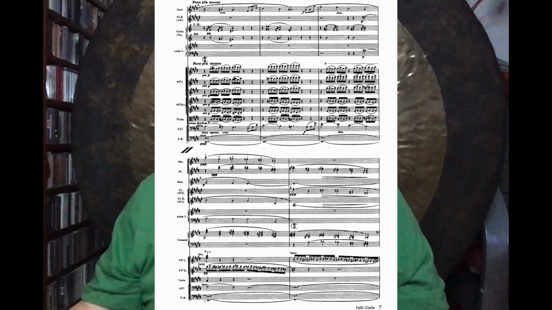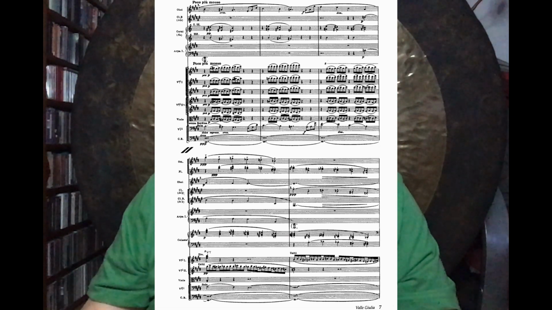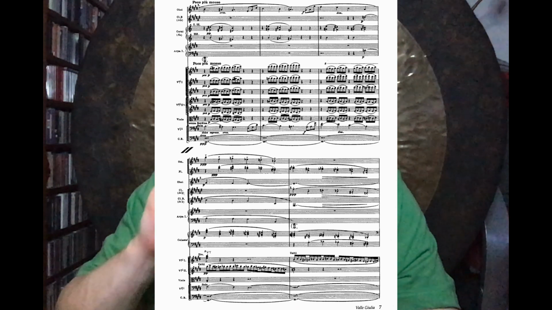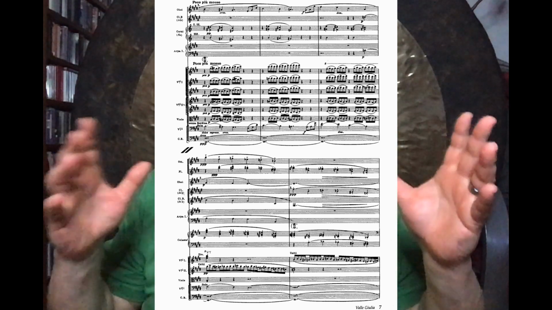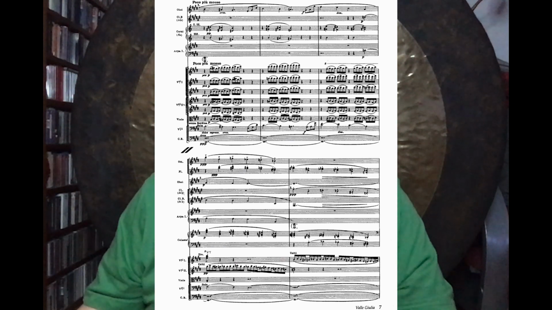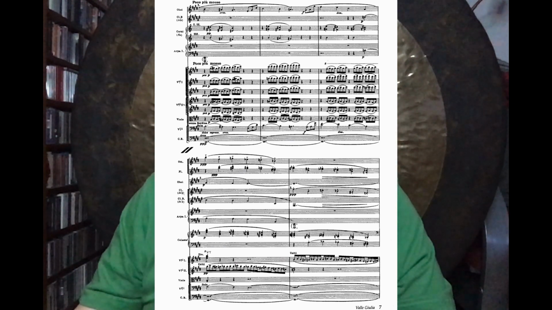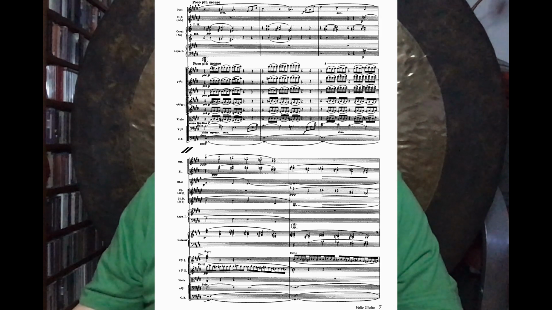Is it exactly the same? No, it's not. But it's still very, very close. And you can see that Respighi is also getting the maximum effect from the minimum of resources. It's an entirely different way of writing for orchestra. Entirely different. But the sonic result is surprisingly similar. And so I think that makes a very interesting example.